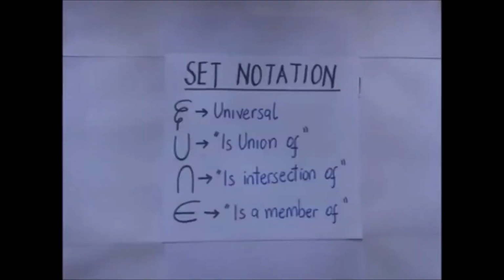A set is a collection of distinct items or well-defined objects or elements and can be represented by curly brackets or a Venn diagram. Today, we get to look at set notation.